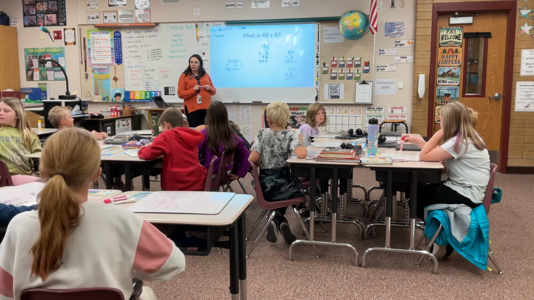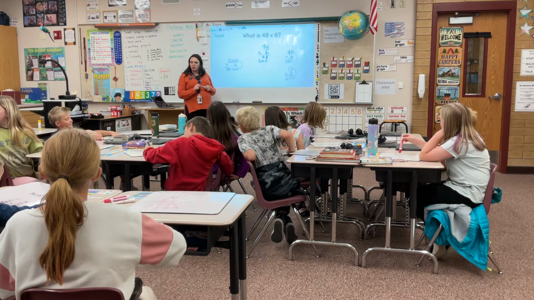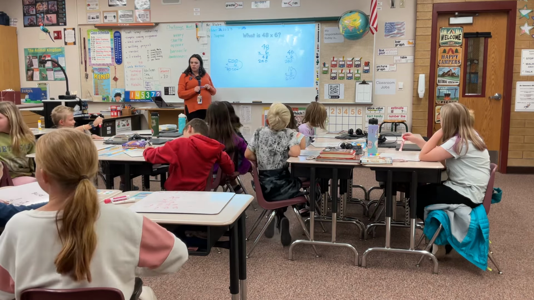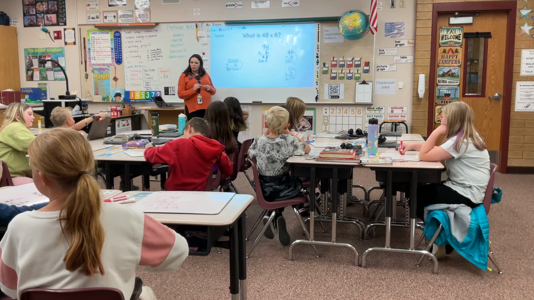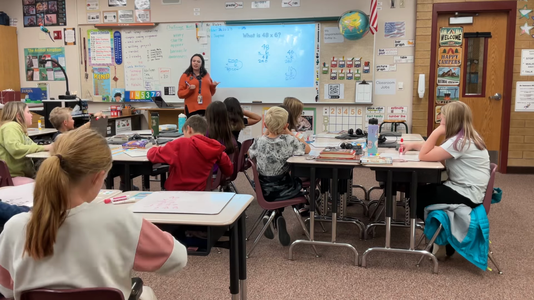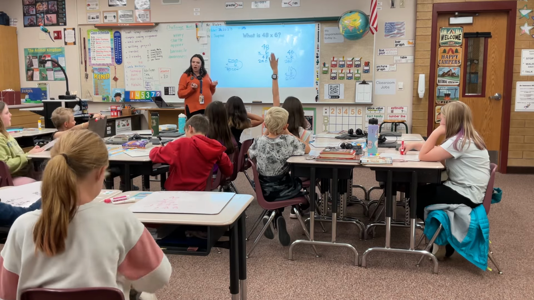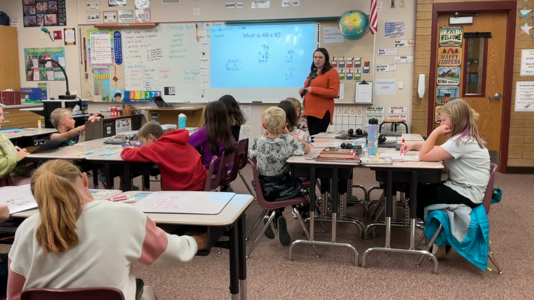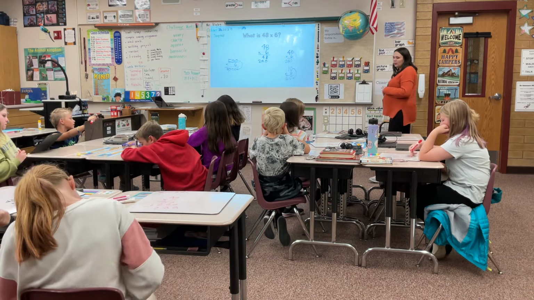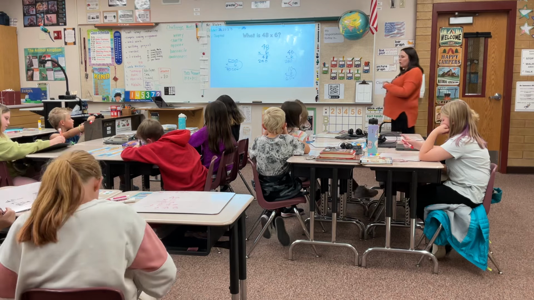You can write 48 times 6, but then do divided. But why would you divide if you're multiplying? You don't know? Abby? You could do the blank and then divide it by 6, which is 48. Oh, okay.